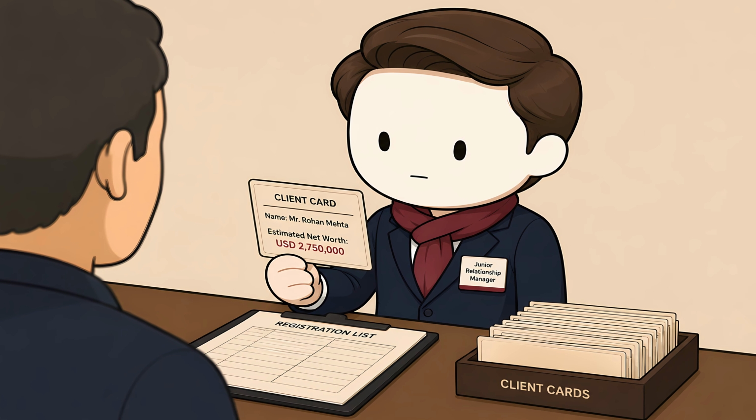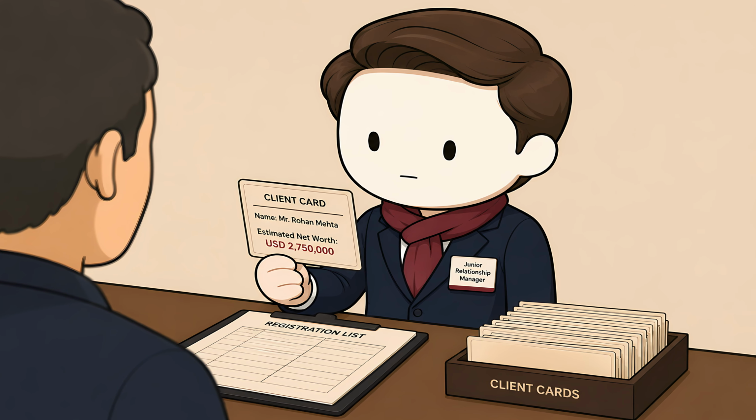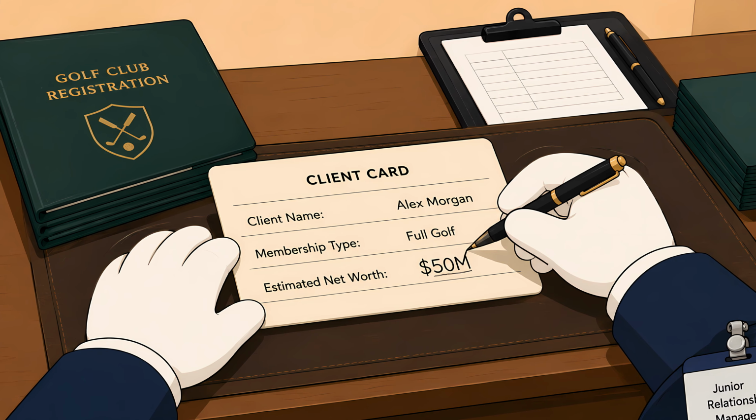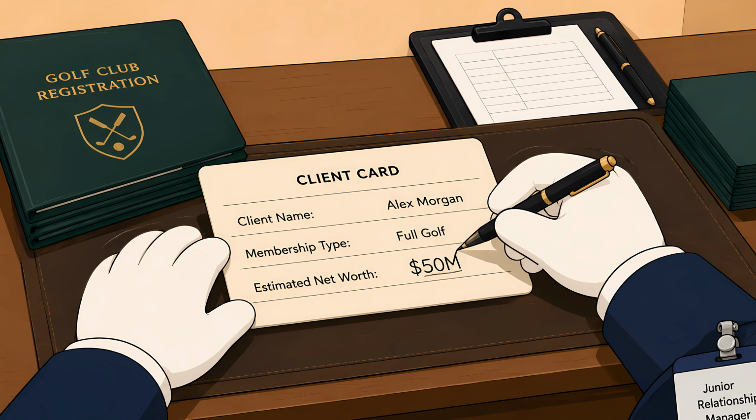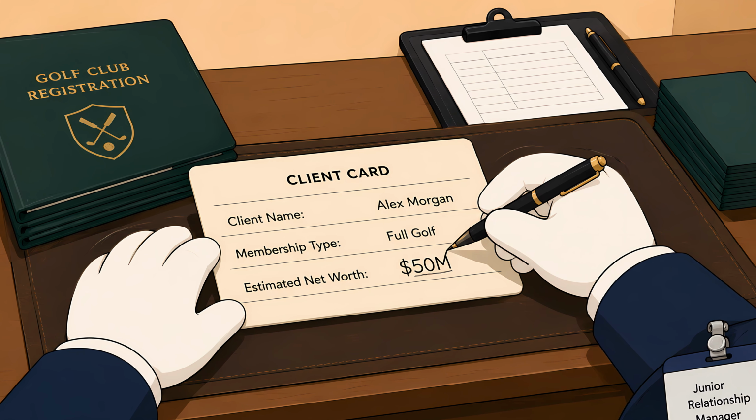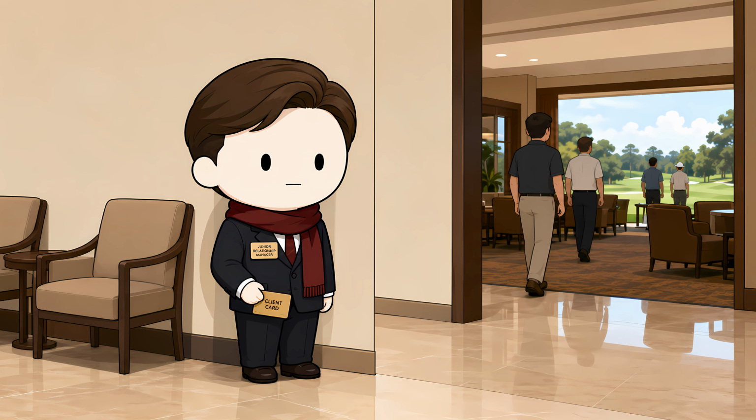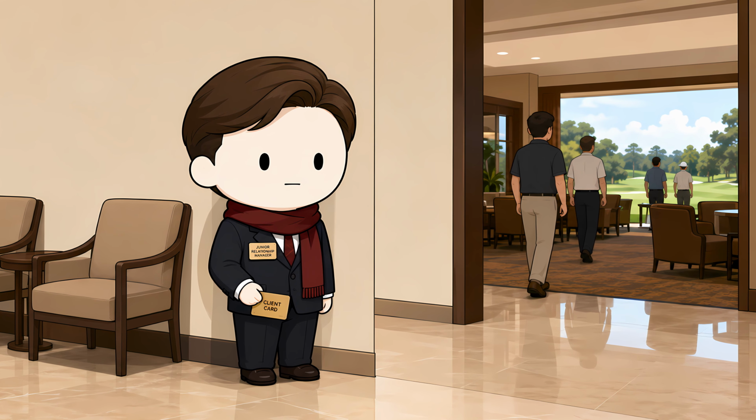At the registration desk, you read the client card with estimated net worth. You trace $50 million on the client card beside the estimated net worth line. With the client card lowered below your badge, you wait outside someone else's trust.